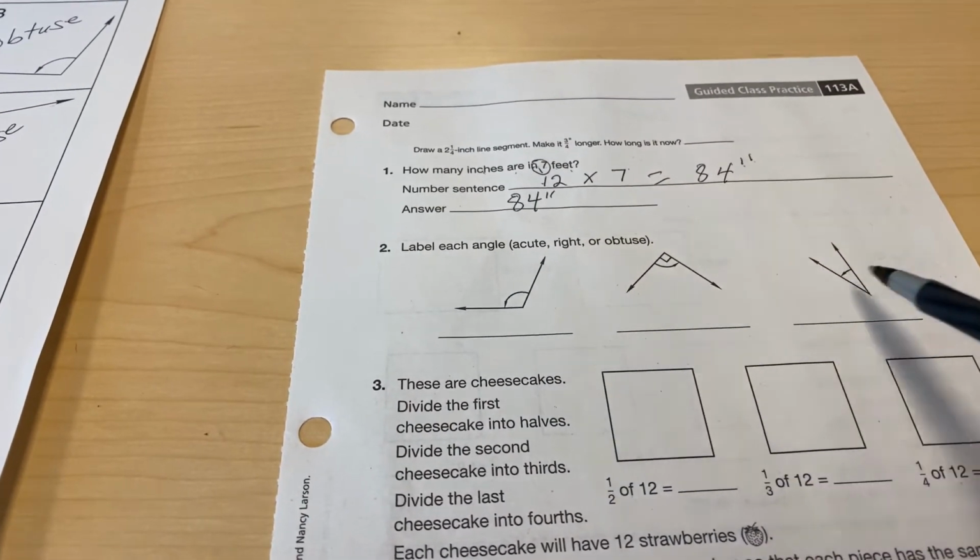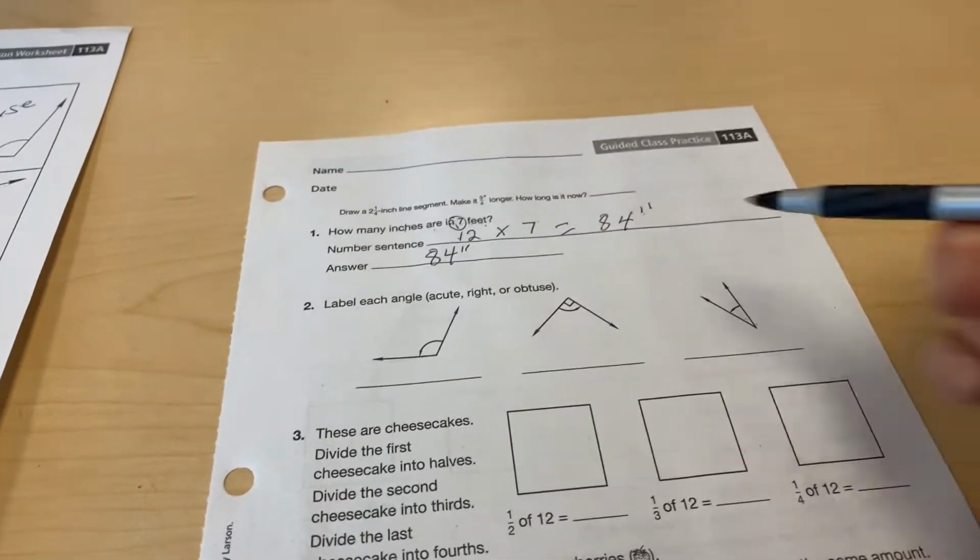Label each angle so we can just look at them. All right, how about this one? We know that that is an acute.